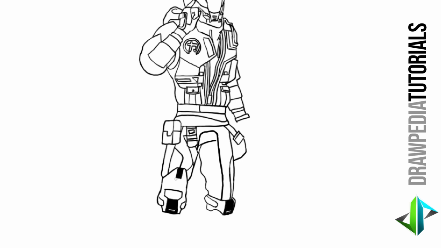Below that, I'm gonna draw a rectangular shape again, and two lines across at this point right there. At the side of that, I'm gonna draw a line up on both sides right there.